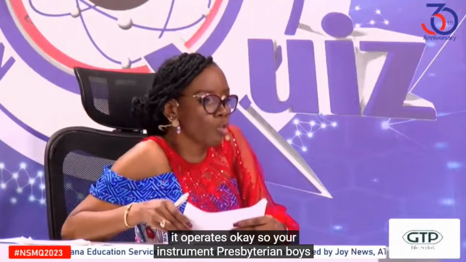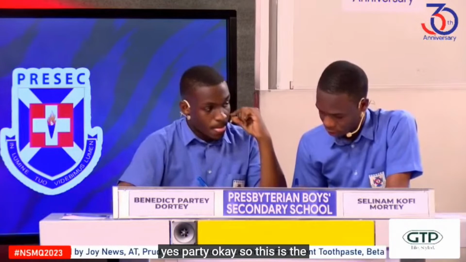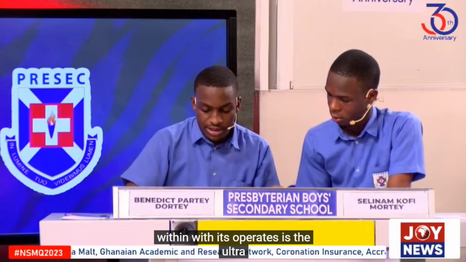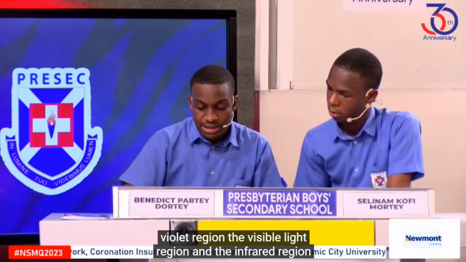Okay, so your instrument, Presbyterian boys, JWST. Yes, Patty. Okay, so this is the James Webb Space Telescope, and the region within which it operates is the ultraviolet region, the visible light region, and the infrared region.